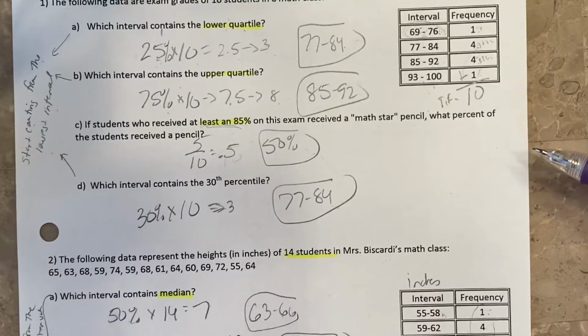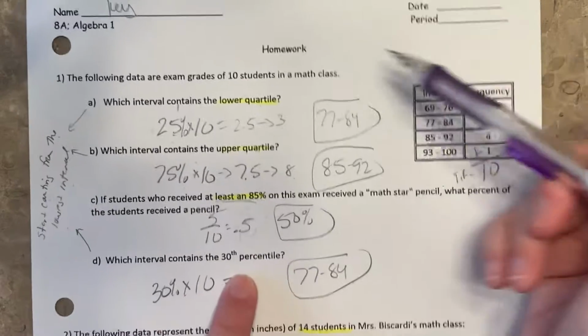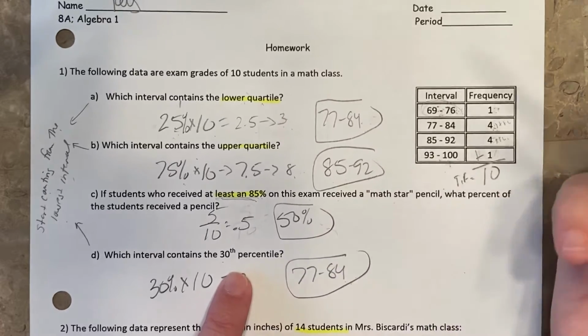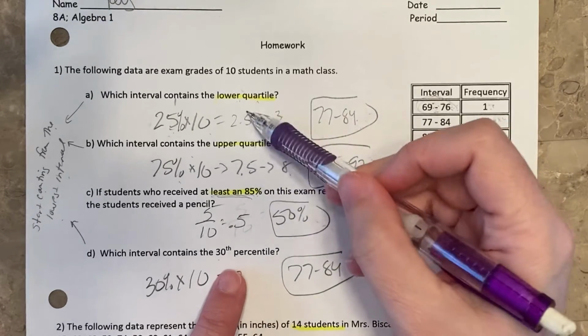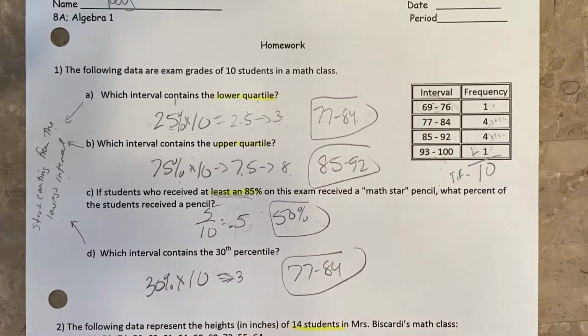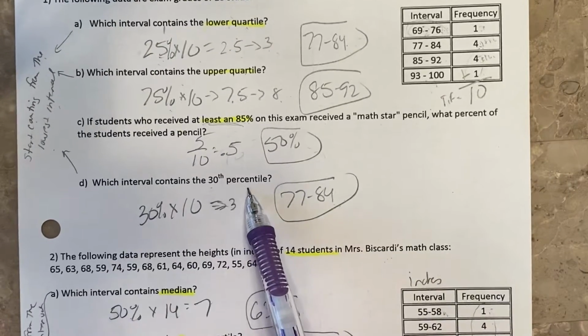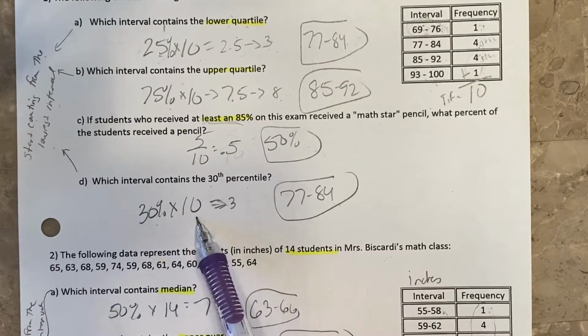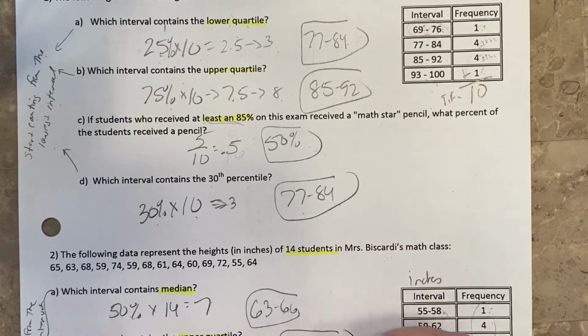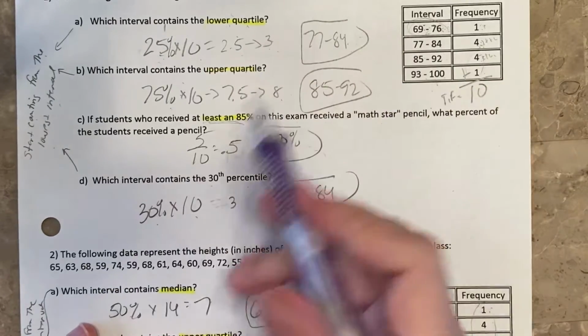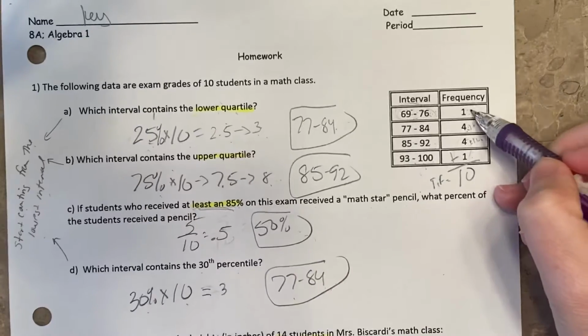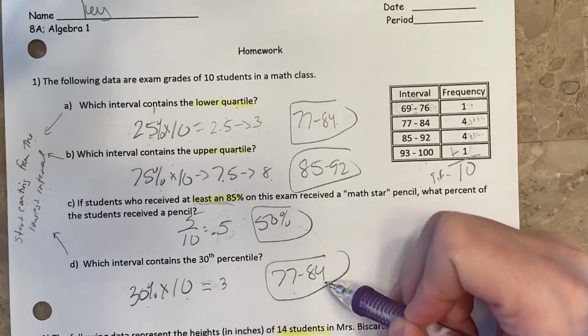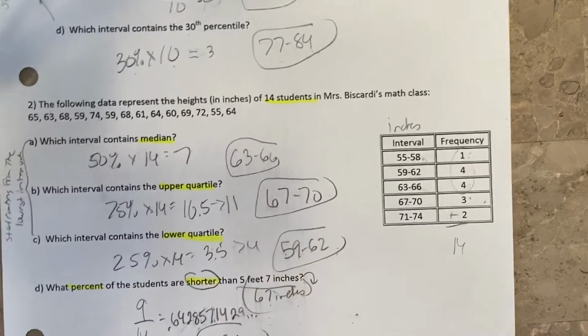Yay. Which interval contains the 30th percentile? So just because I didn't teach you 30th percentile, the Regents doesn't care. They think if you know lower, upper, anything, that you should be able to figure this out. And you could totally do it. Just take whatever the percentile is, make it a percent, multiply, and then you get your answer. So this would be 3. So just count to the third person. So 1, 2, 3, and that's 77 to 84. So those are your answers for number 1.